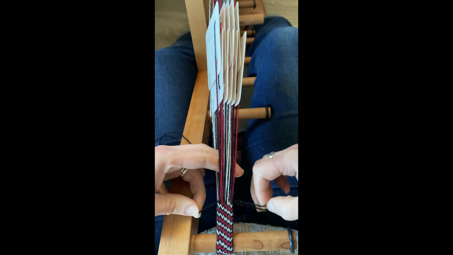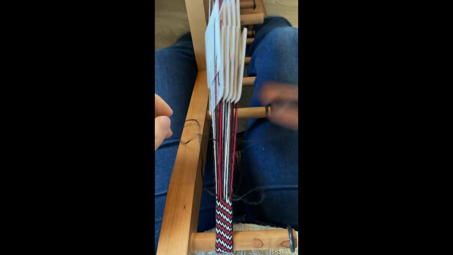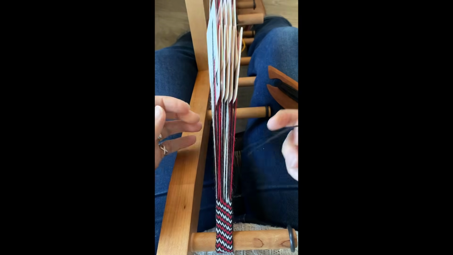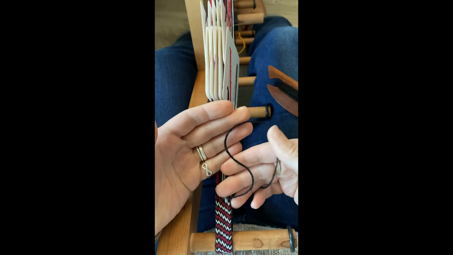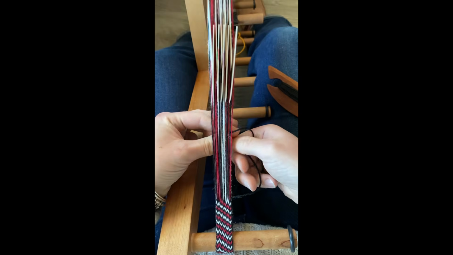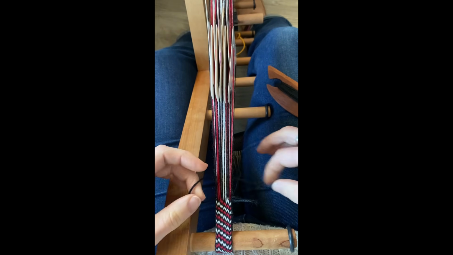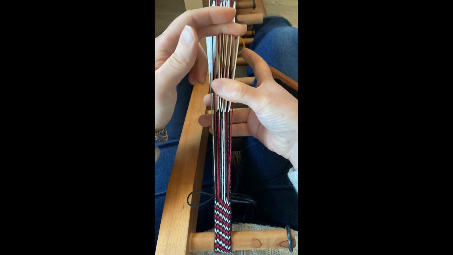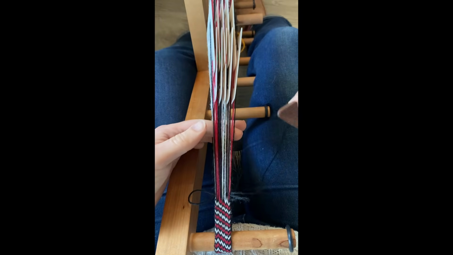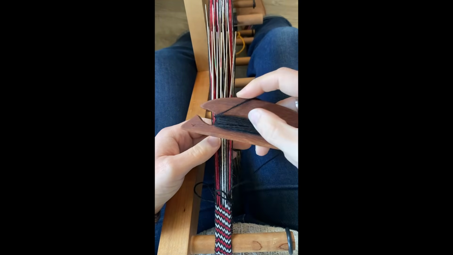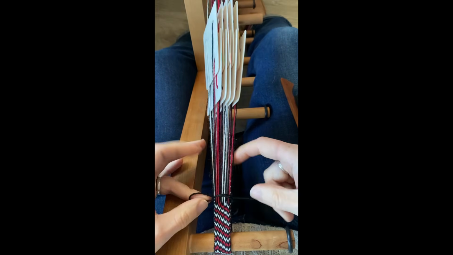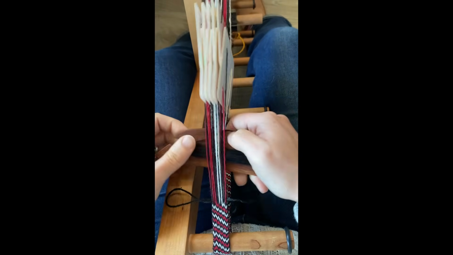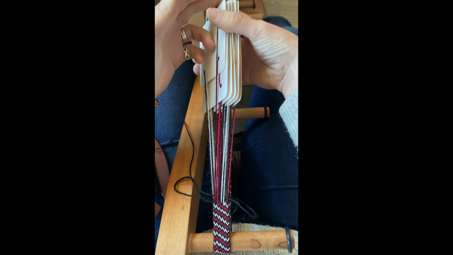So instead of passing the shuttle through for the last forward pick, I'm going to make a loop out of my weft. And I'm going to pull the loop through because I'm changing the direction I'm putting the shuttle through the shed. So turn the tablets. Shuttle goes through as usual from the side that has the selvage tablet. I'll tighten this up. And we'll keep going.